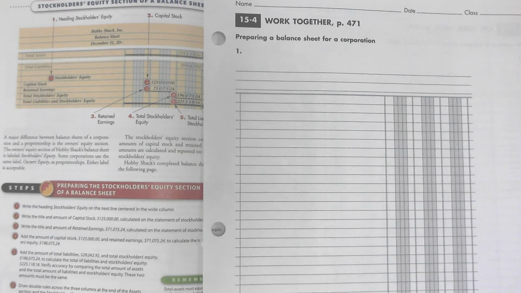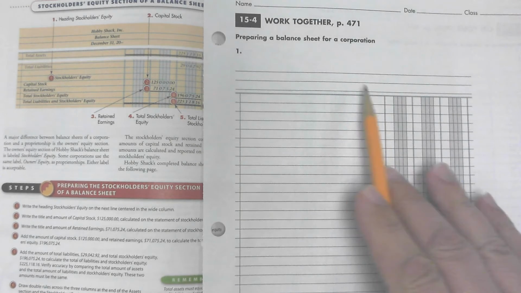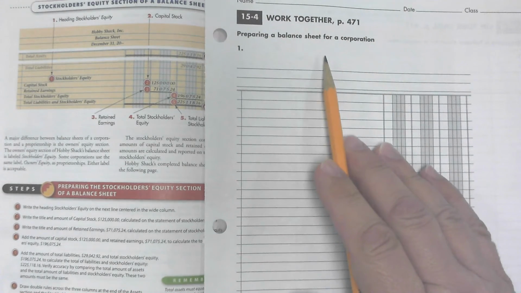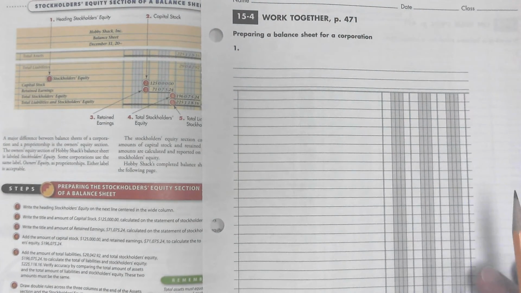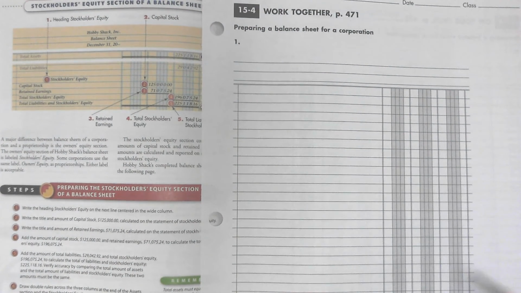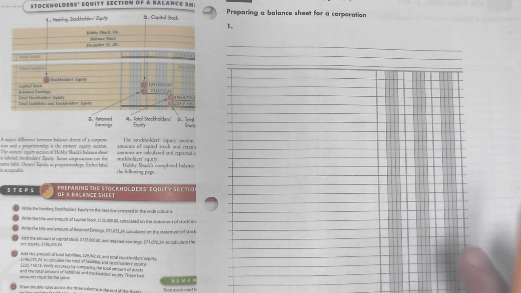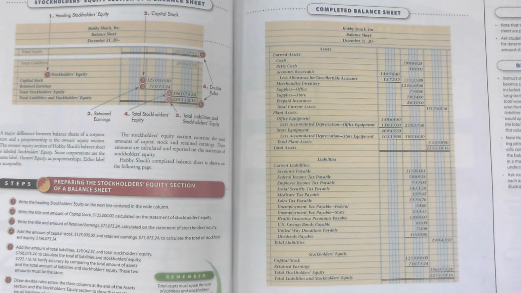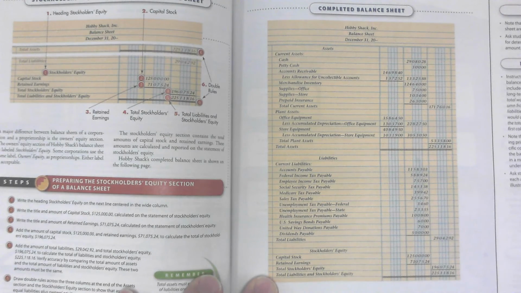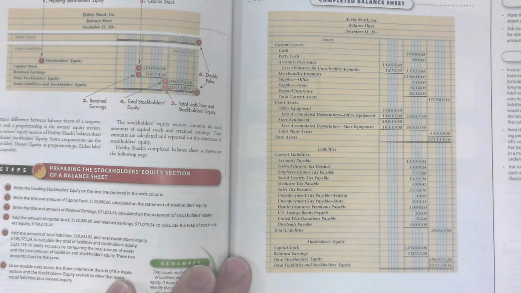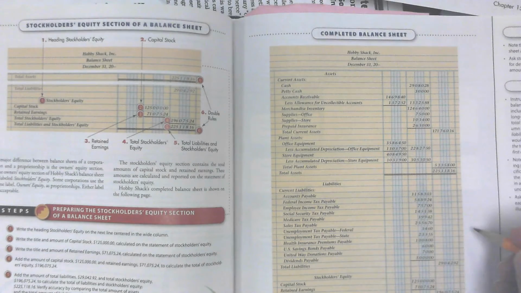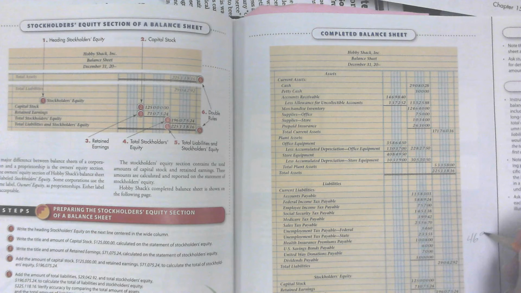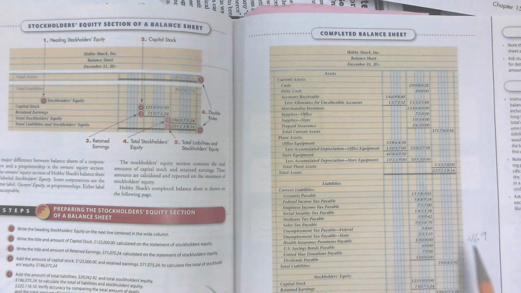Okay, now we've got section 15.4, work together. We're going to prepare a balance sheet. So you've got your blank workbook page, and once we get done, it's going to look like the example in the book on page 469. So this is what it's going to look like when we're done.